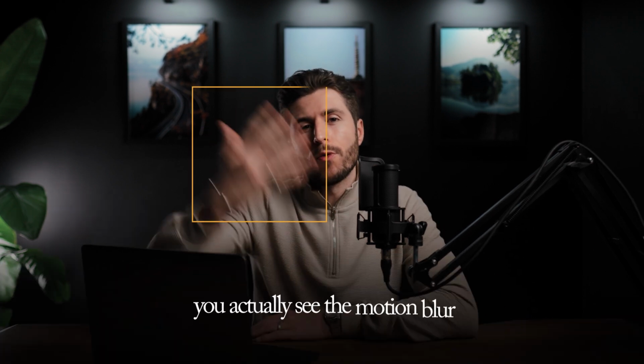A common rule of thumb is to set your shutter speed to twice your frame rate. So if you're shooting at 24 or 25 frames per second, aim for a shutter speed of 1/50th. This replicates the natural motion blur our eyes perceive in real life. So if you hold your hand out in front of your face and wave it back and forth, you'll actually see the motion blur that I'm talking about.